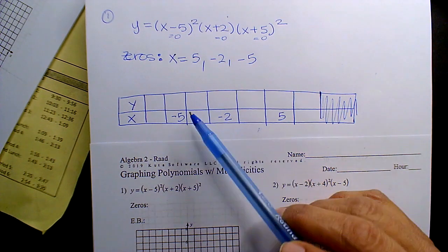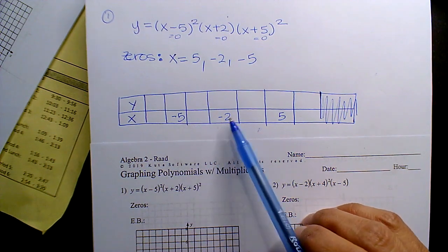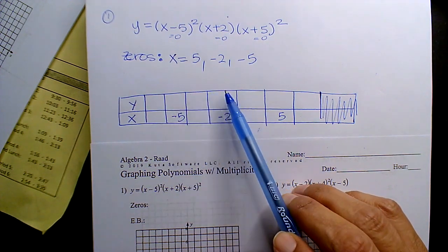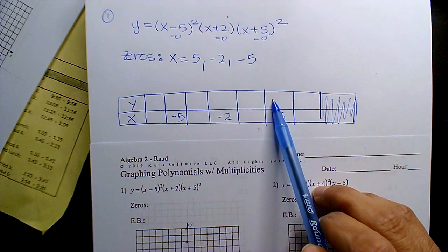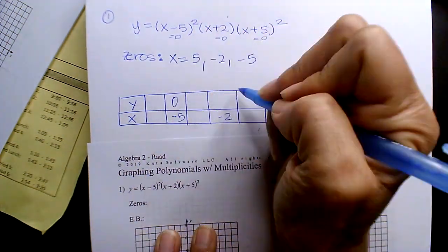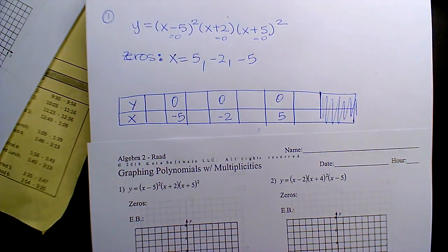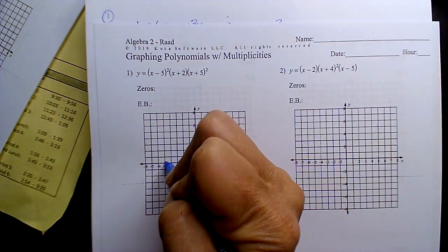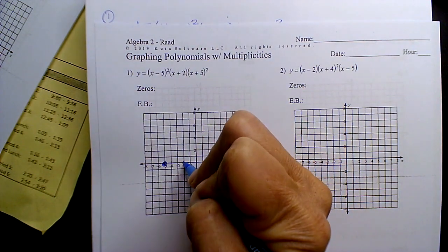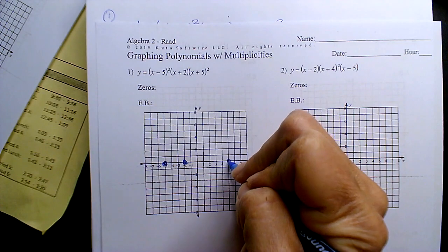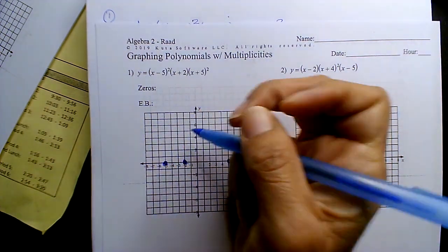Okay, if these are my zeros, x-intercept solutions, what is the y value here? On all three of these, what are the three y values? 0. 0, very good. Right, so graphically, you have negative 5, 0, negative 2, 0, and 5, 0.